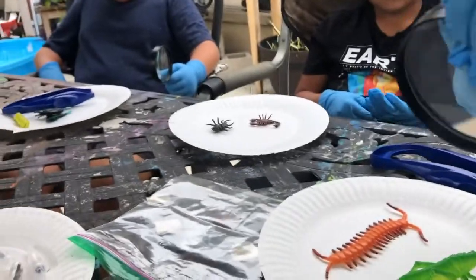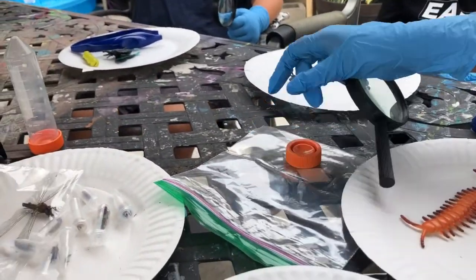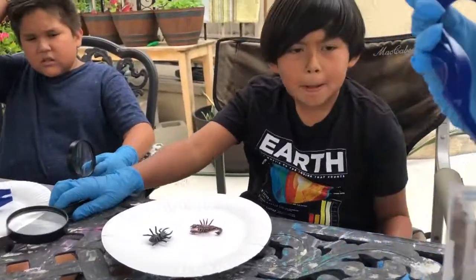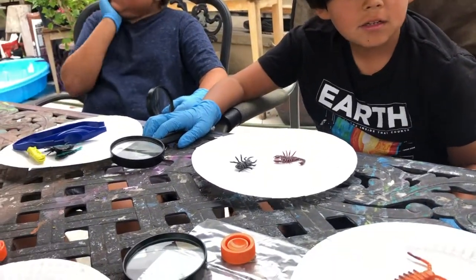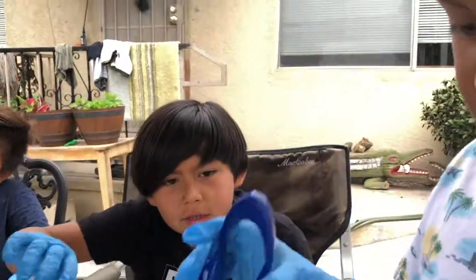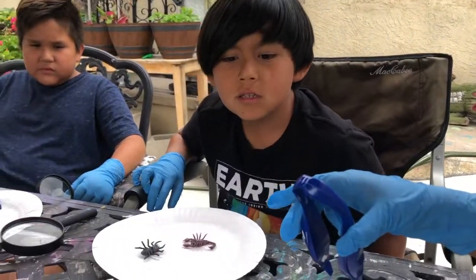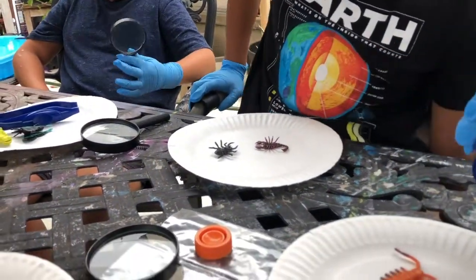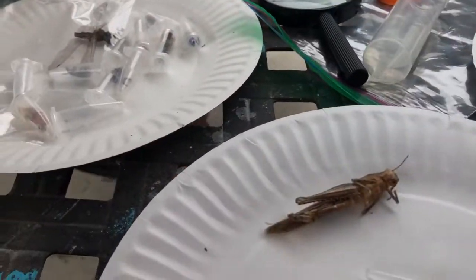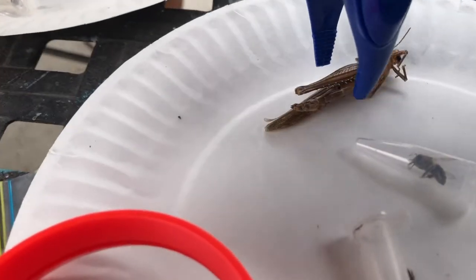Daniel, you want to open that up for us so we can take a look? So we're going to look at a lot of different insects. Insects cannot regulate their temperature, so that's why we see them a lot around the house when it starts to get warm, right? And so we've collected all these different insects that we want to share with you today.